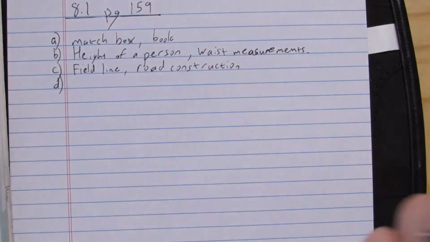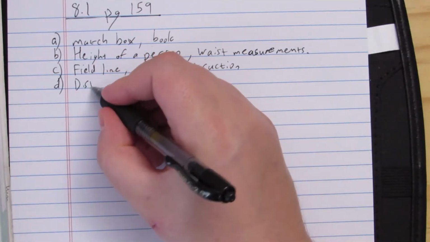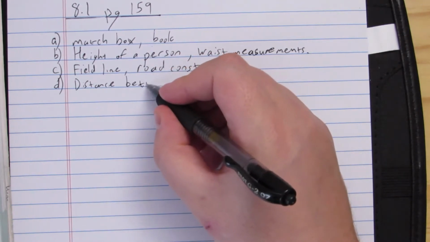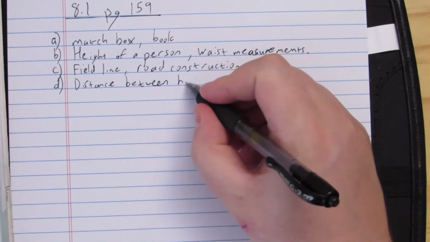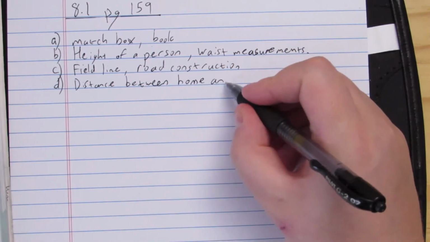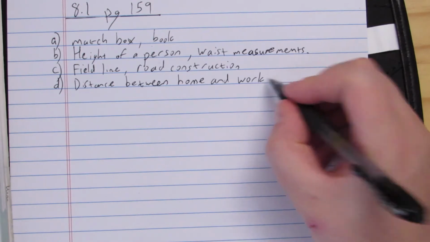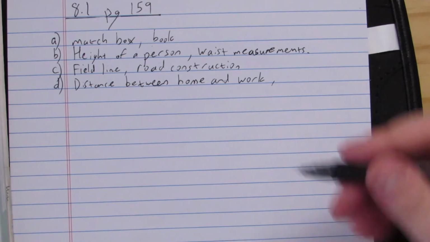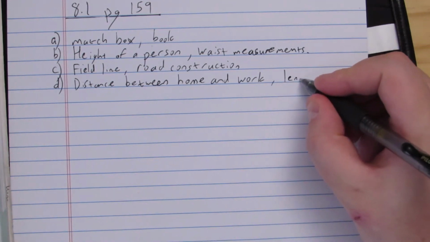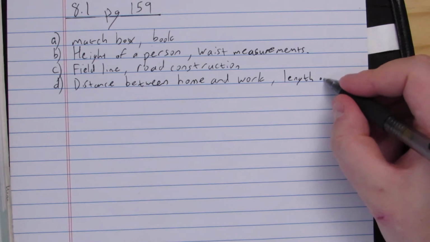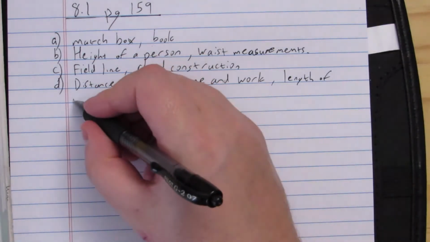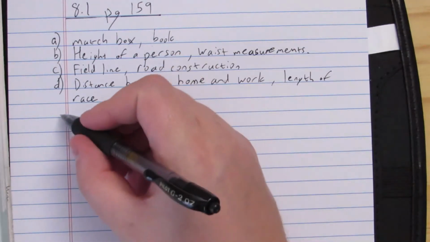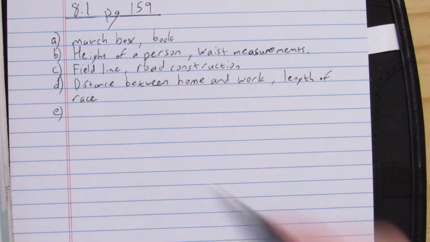Funny enough, odometer is the next one. So you're going to have, say, the distance between home and work. And another example could be the length of a race. They often use cars to do these things, where you'll map out the distance of a race using a car or something with an odometer on it.